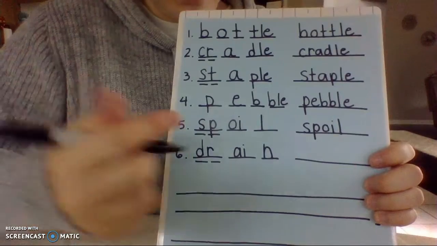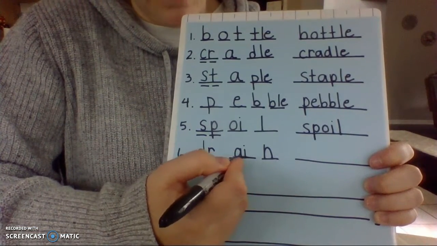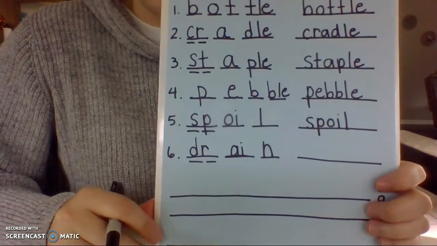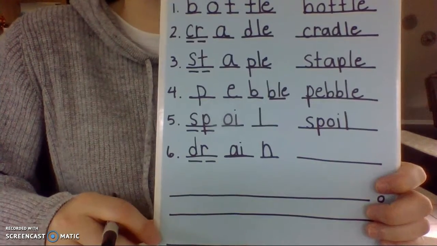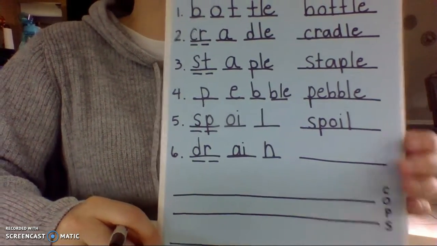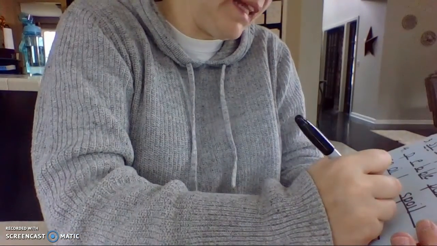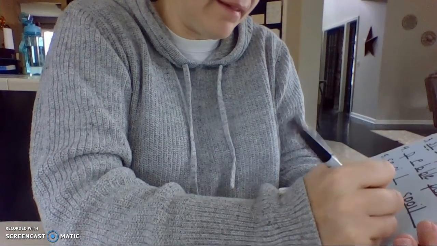Drain. I used the AI vowel team because I know AI can say A in the beginning or in the middle of a word. And now I'm going to write it on the line completely. Drain.